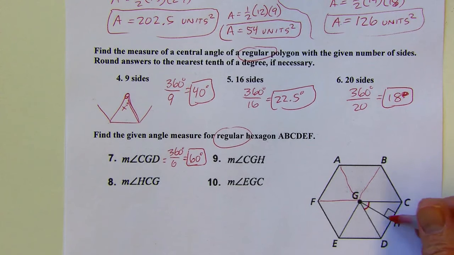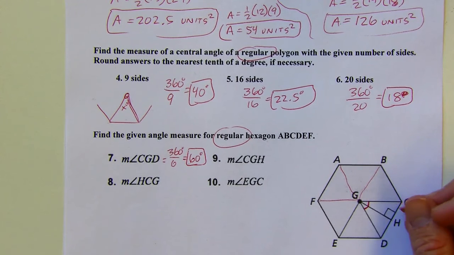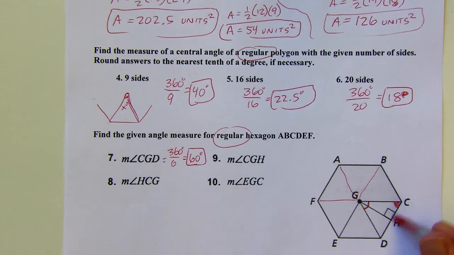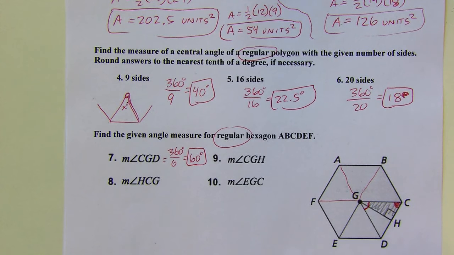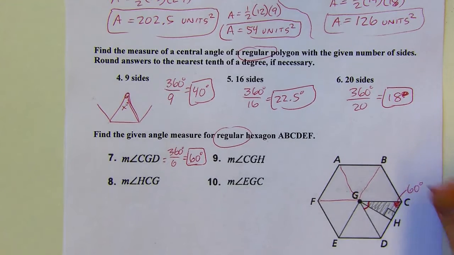Where's H? HCG. So that means I want this angle. This little shaded one, HCG, is right there. So what I can do here, this is kind of small, so I'm going to make an enlarged version of that half slice. So for that half slice, well, I knew this whole angle was 60 degrees, so that means for the half slices, that's going to be 30 degrees. Now I've got 30, 90, that means this must be 60. Okay, so yeah, this is 60 degrees then.